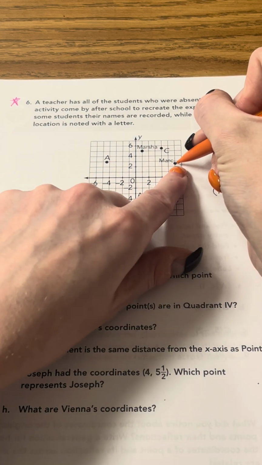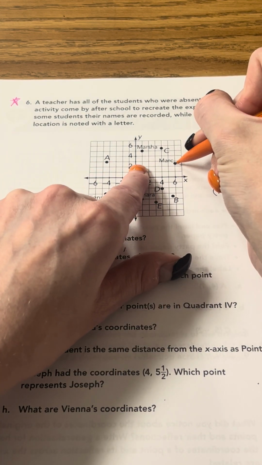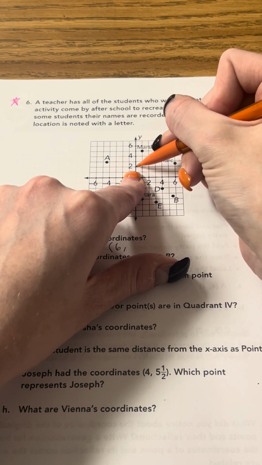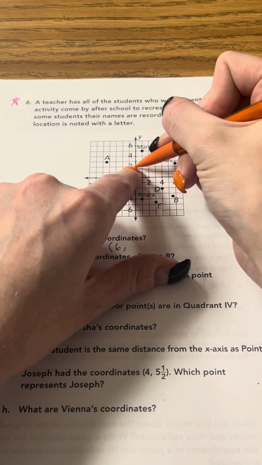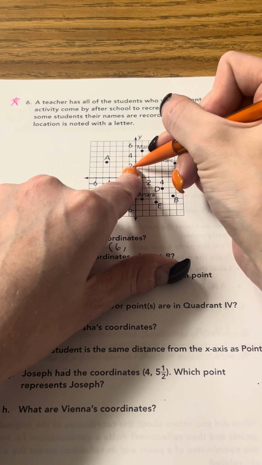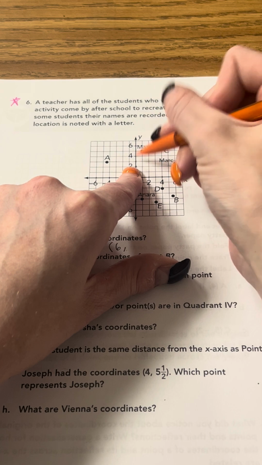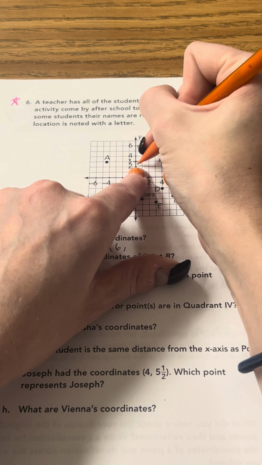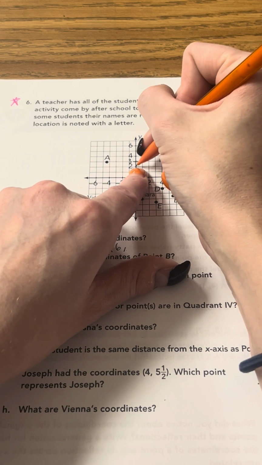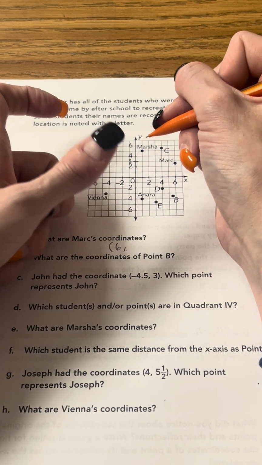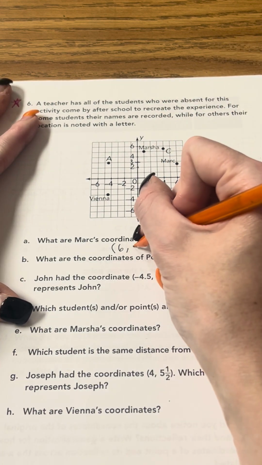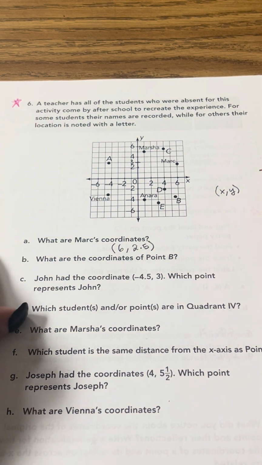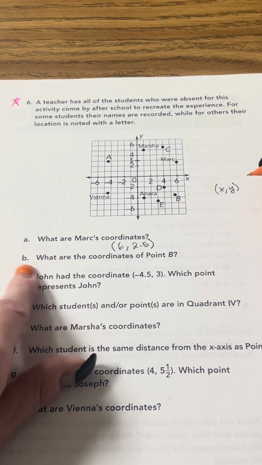Okay, now looking at Mark, we need to find out what number for y. It's halfway between these two lines right here. Well, this line's 2, this is 4. Well, halfway between 2 and 4 would be 3, so this has to be 3 right there. But what would be halfway between that? Well, halfway between 2 and 3 would be 2.5 or 2 and a half. So you can write either one. Okay, so those are Mark's coordinates.